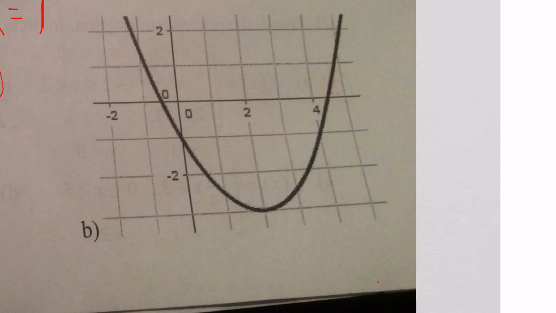16b, same thing. This time it's maybe not as easy to use the intercepts to get this function's equation, the equation of this graph. It looks like 4.5 and negative 1/2, but I want to be certain. So to be certain, I'm going to use this.